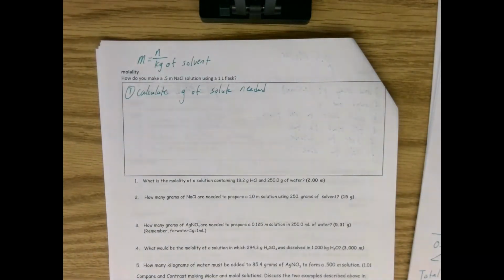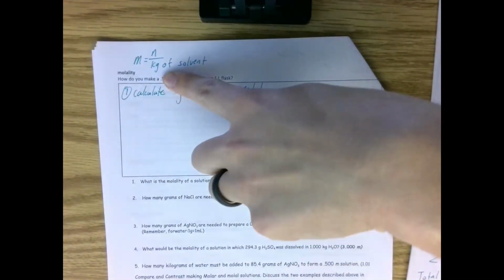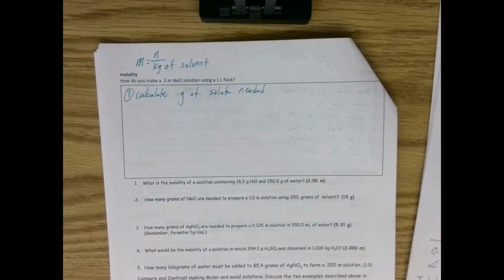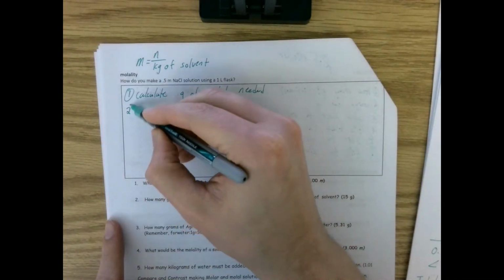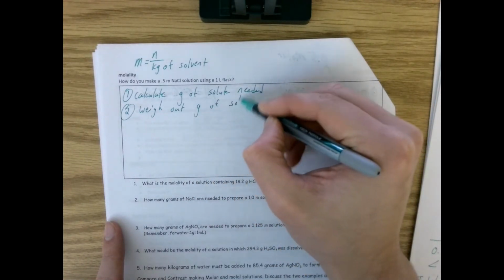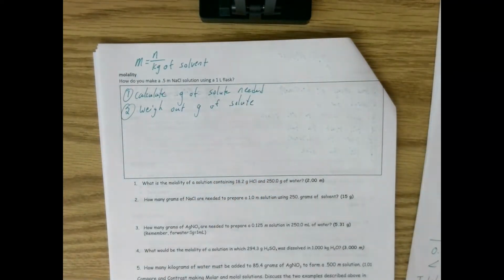If you think back to the previous example, would the answer for this be the same as the previous problem? Yeah, actually, yes. The number of moles is going to be the same. How many moles would I need to make 1 liter of 0.5 molal solution? It's 0.5 moles. Could I convert 0.5 moles to grams? Yeah. So step 2, I weigh out the number of grams of solute. For steps 1 and 2, have I changed at all from the molarity process? It's the exact same.